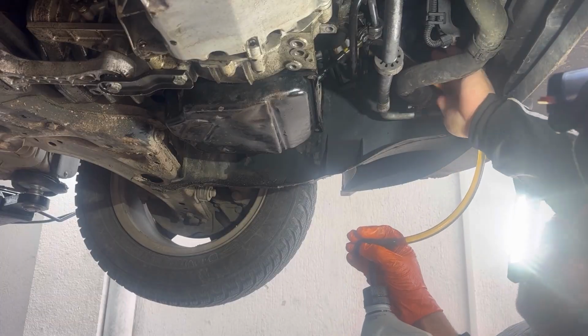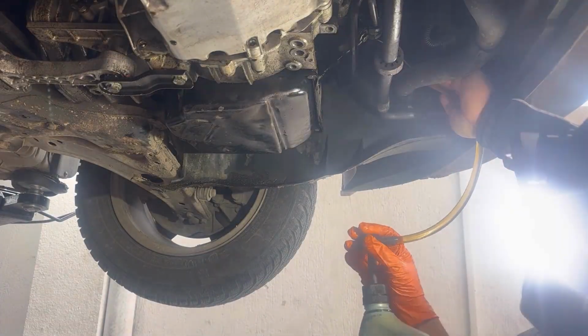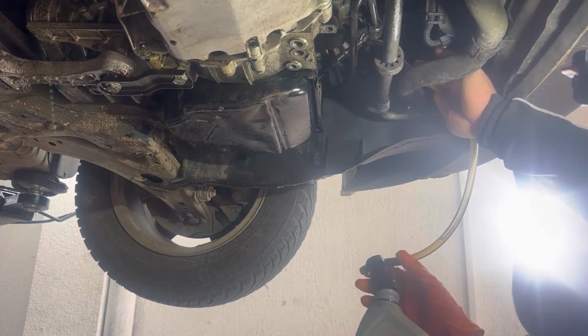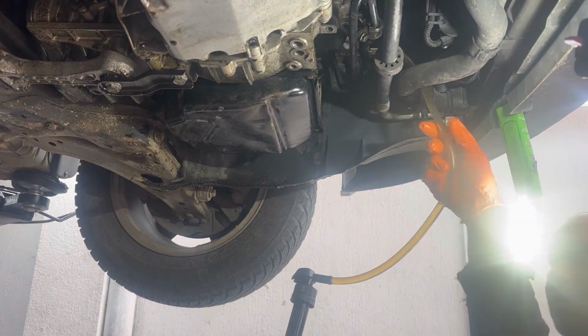We'll continue to add oil into the transmission, but we still can't see any oil coming out of the drain hole, so that means it needs more oil.